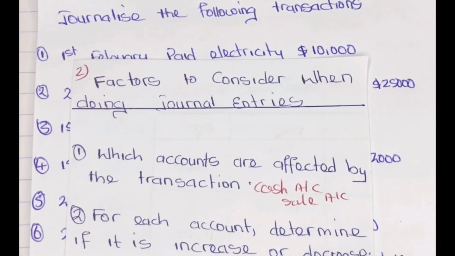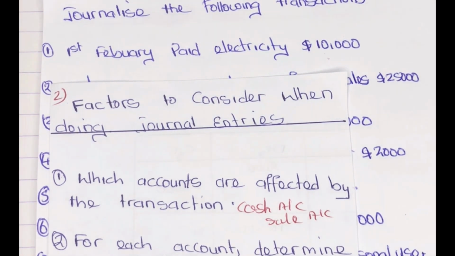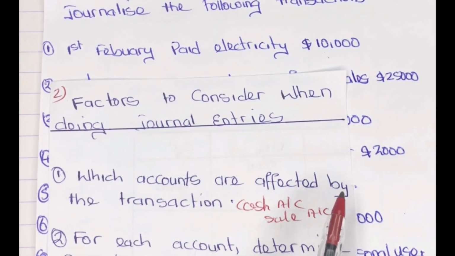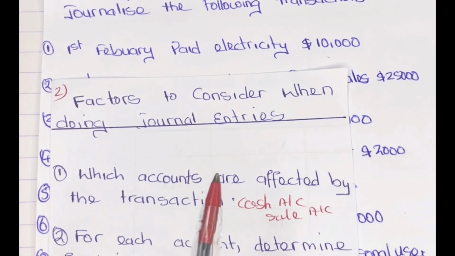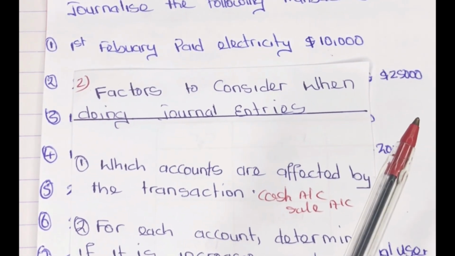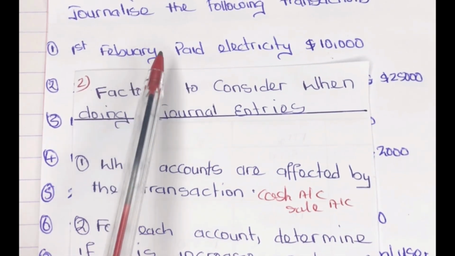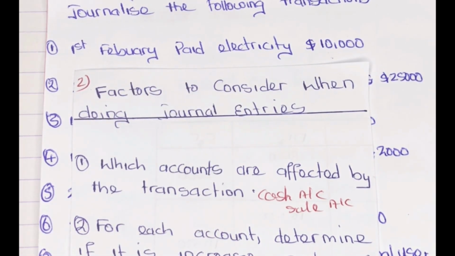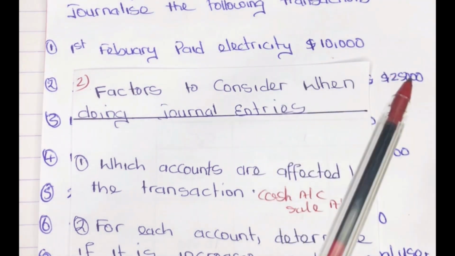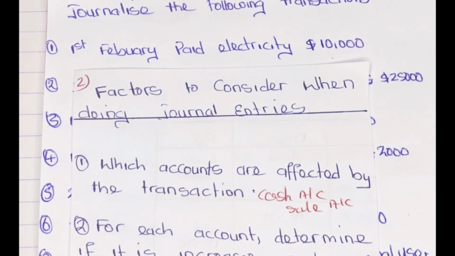So let's go back to the technique of journal entry. The first one says, which accounts are affected by the transaction? So looking at this transaction, 1st February, paid electricity. So we are paying electricity with cash. So in this transaction, we have the cash account and the electricity account. So the amount is there, which is $10,000. That is the amount charged.